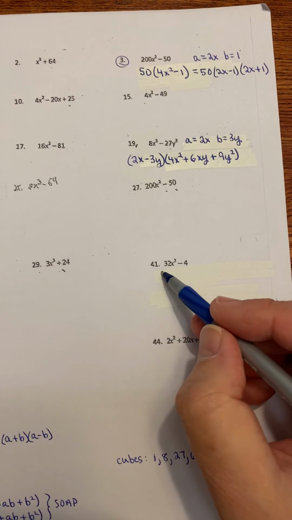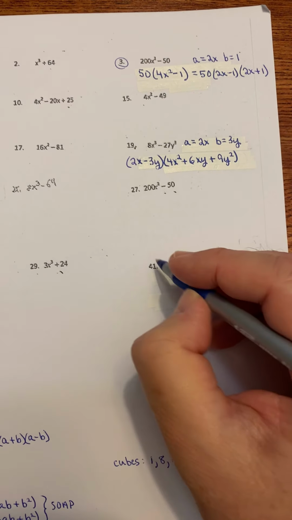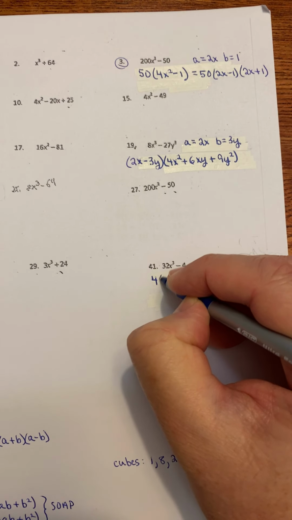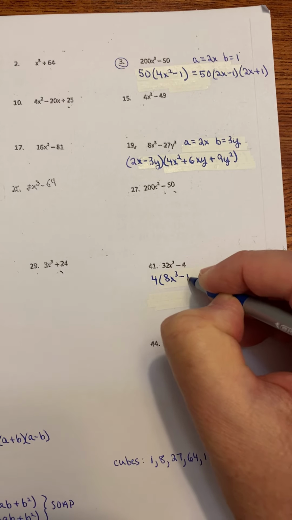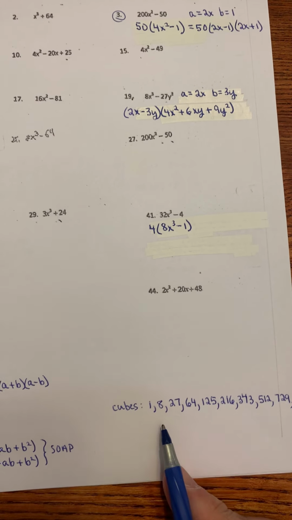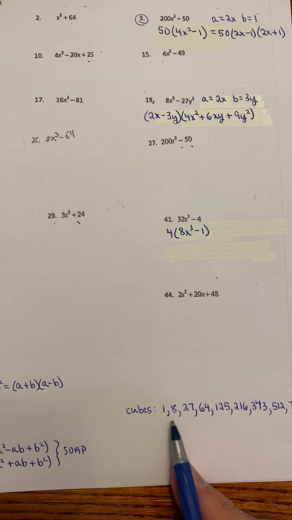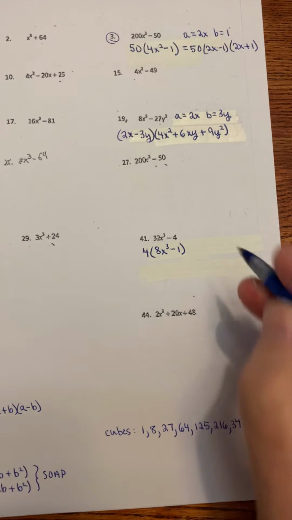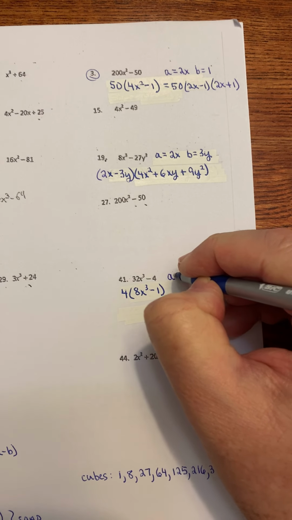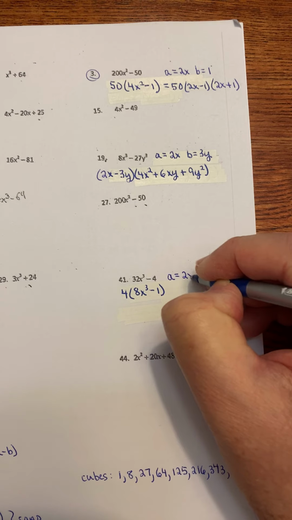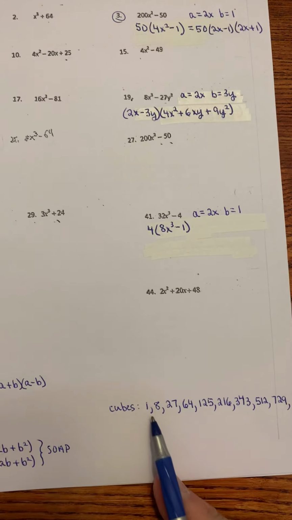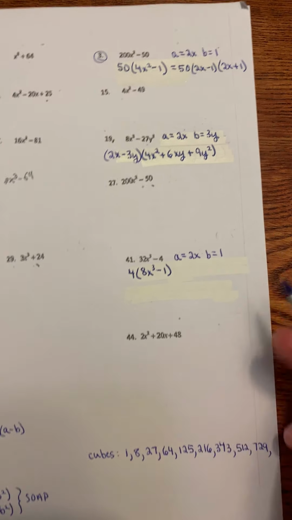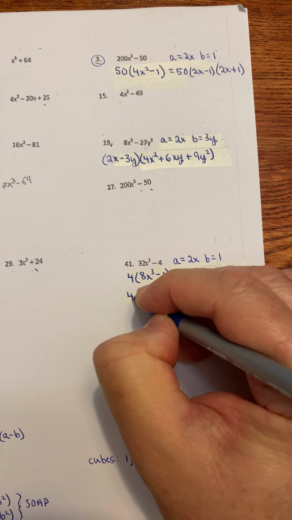Okay, one more, 41. I notice right away it has a common factor of 4. So I take out the 4, but I notice 8 and 1 are both on this list. So they're both perfect cubes. X to the third is a perfect cube. So A, just the cube root of that, would be 2x. B is the cube root of 1, which is 1. Or where is it on the list? It's the first one on the list. So don't forget your 4.